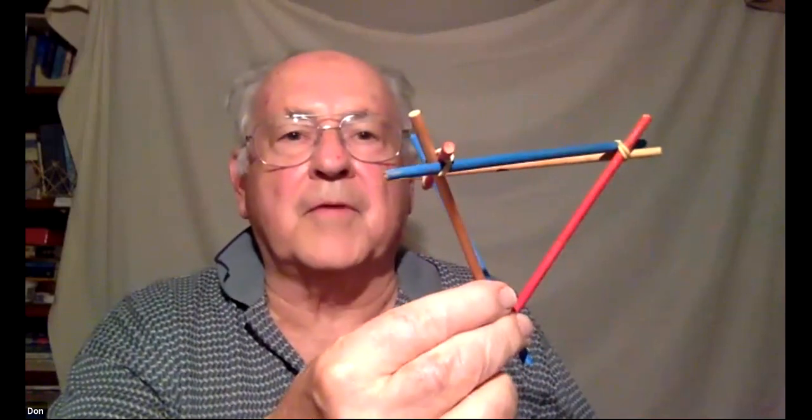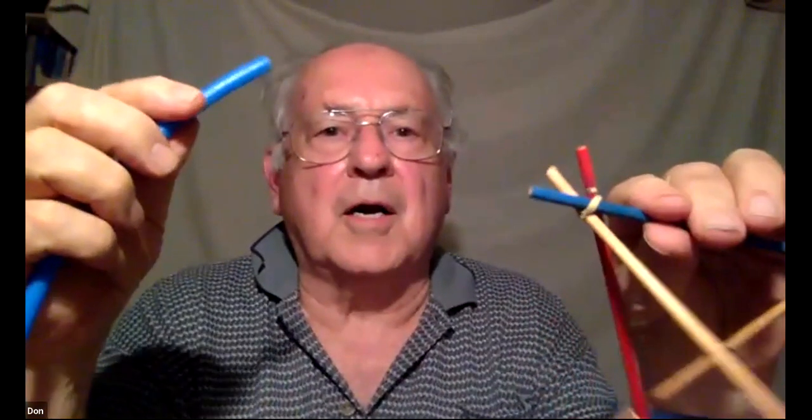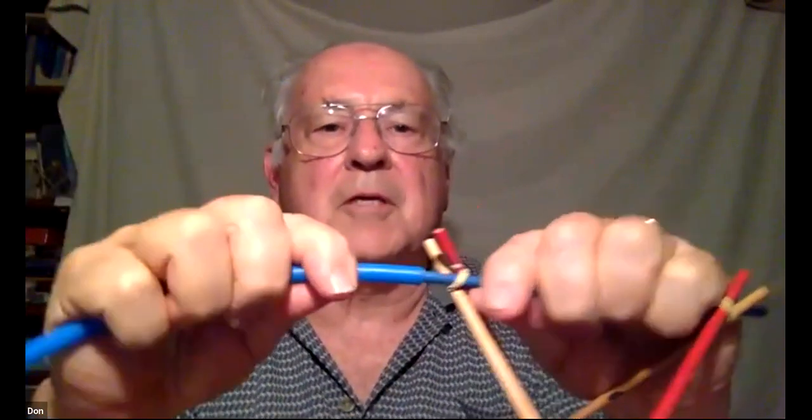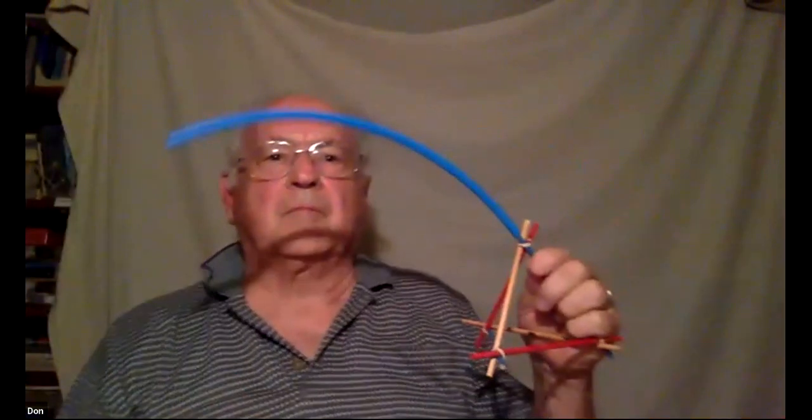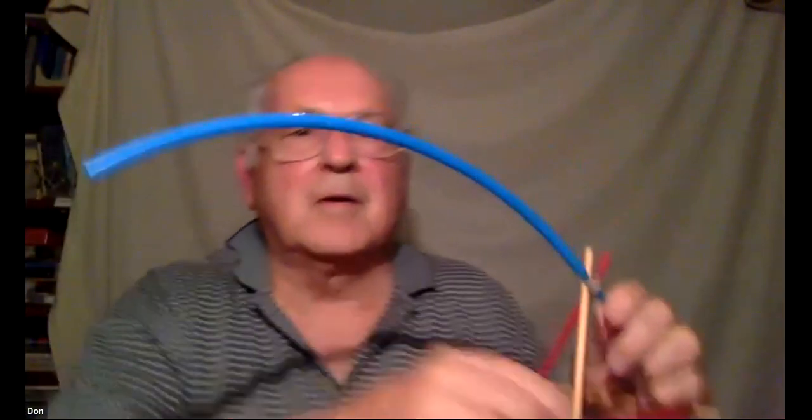Okay, now we've got this form. We're ready to apply the loops. So on the blue stick, we insert our blue tube, and I'm going to do one vortex first.